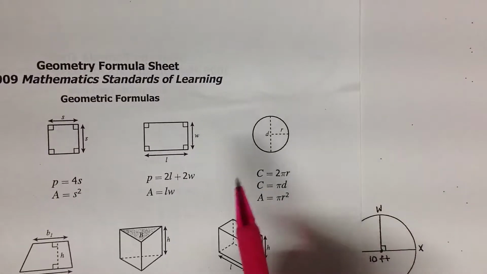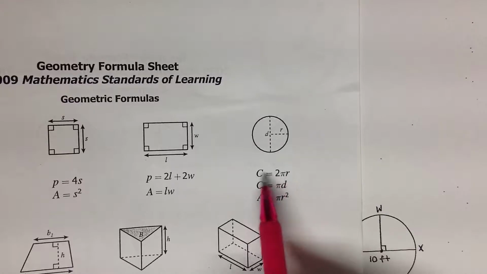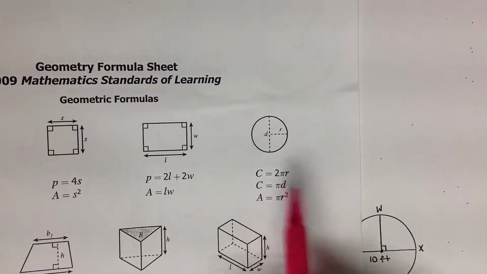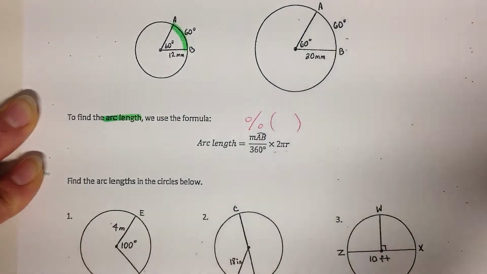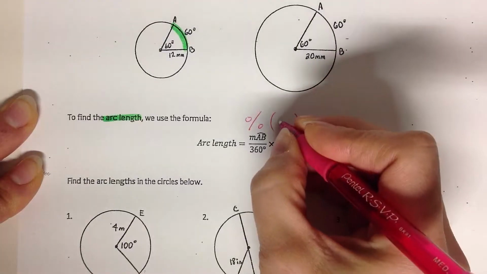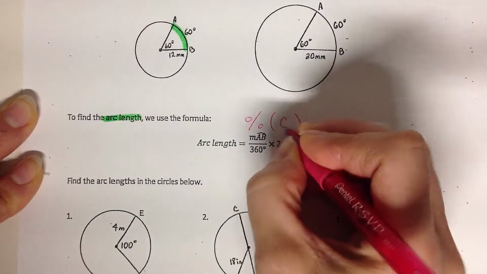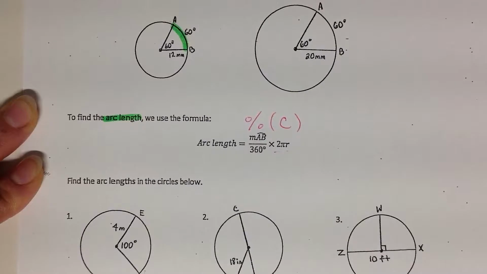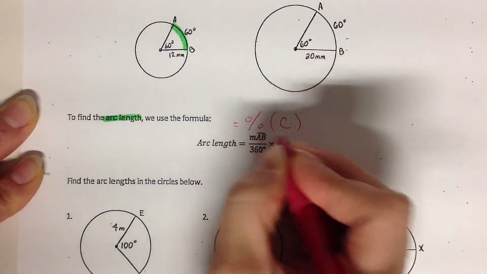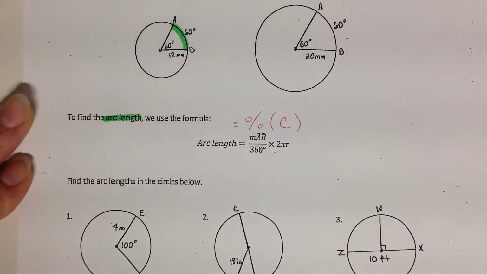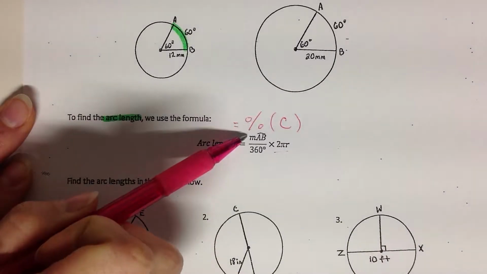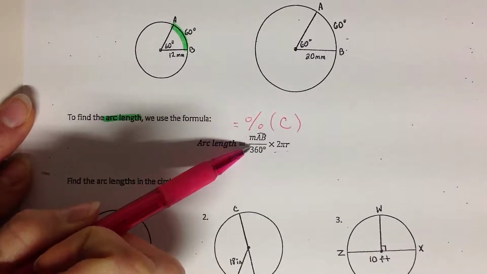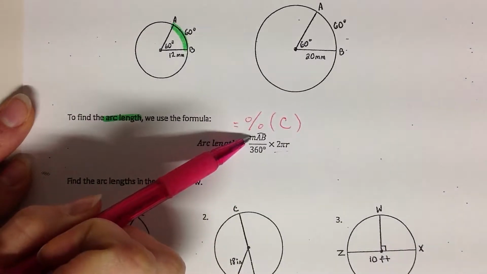I let you use your formula sheet so you can look here. Circumference is 2 pi r. You don't have to memorize this. So really, I'm going to teach you to just find C for circumference. Arc length is going to be the percent of the circumference. So what do I mean by percent? Well, percent is part out of 100. But for us, it's part out of a whole.